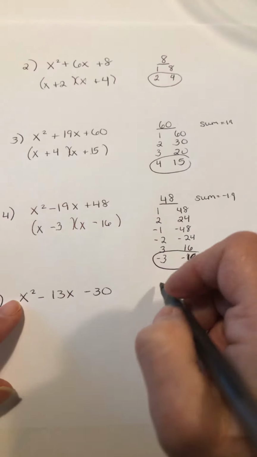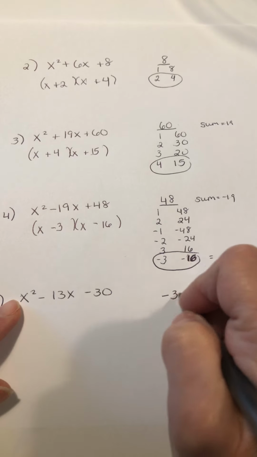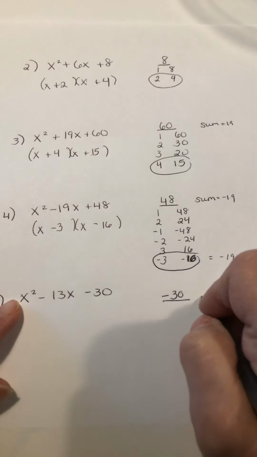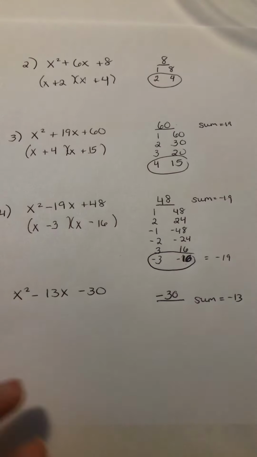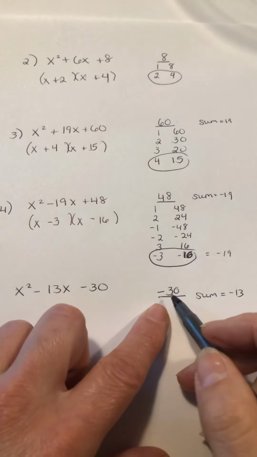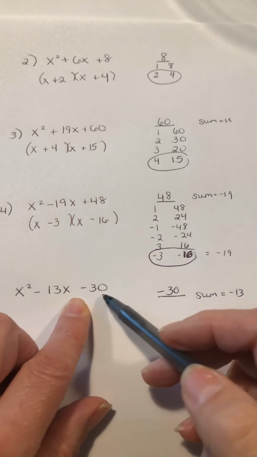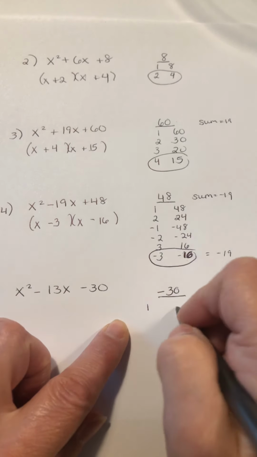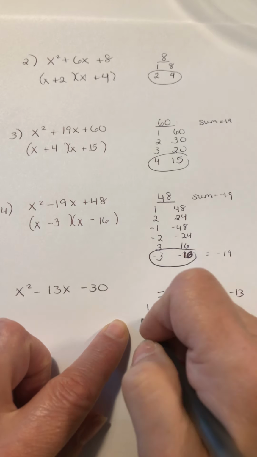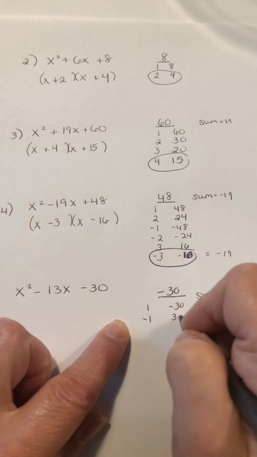So next one, I am going to be looking for factors of a negative 30 whose sum is a negative 13. So because I have a negative here for this last term, I'm going to have signs that are opposite. So I could have 1 and negative 30, negative 1 and positive 30.